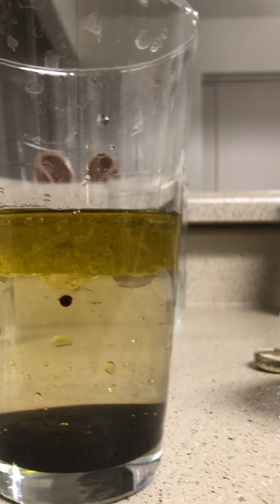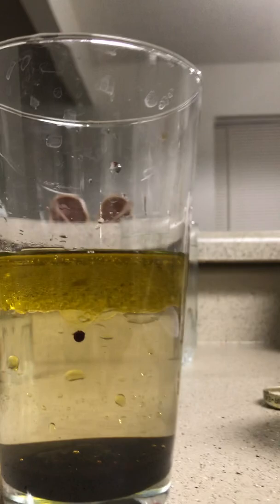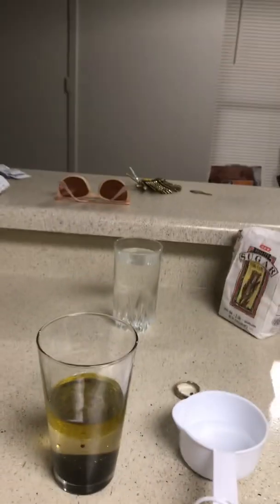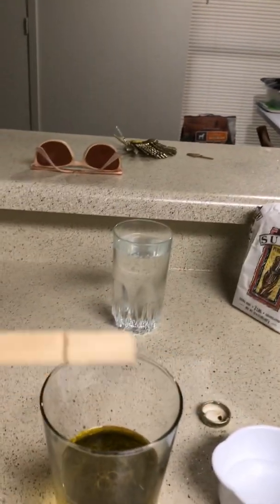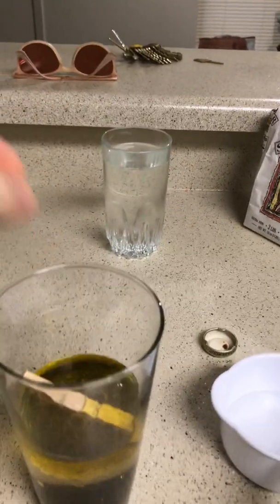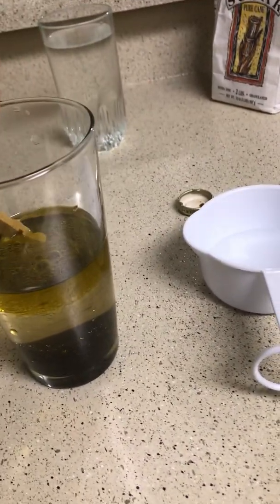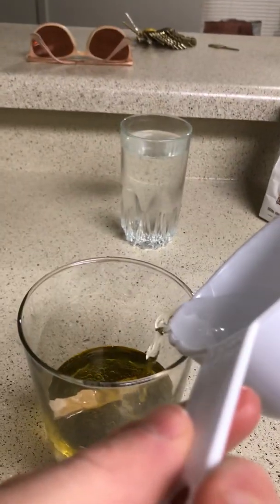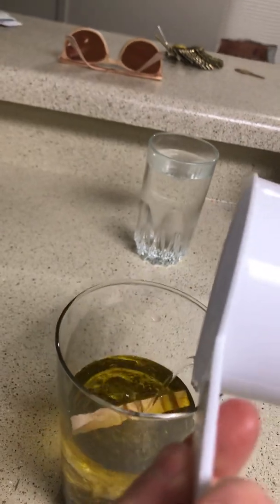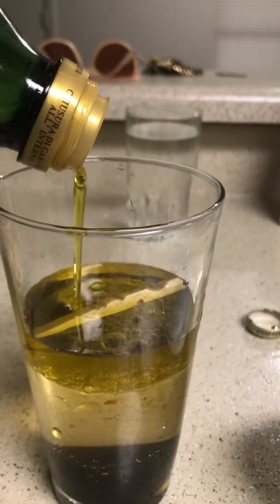There we go. Alright, so the next thing I'm going to actually add is this piece of wood. I actually just grabbed it from a clip. So I'm going to gently place that in there. I'm going to add a little bit more water, a little bit more olive oil.